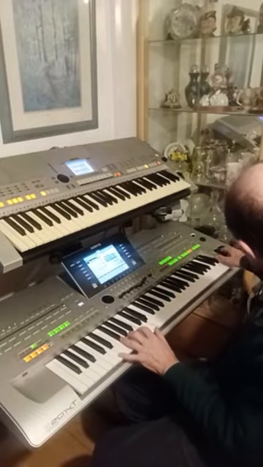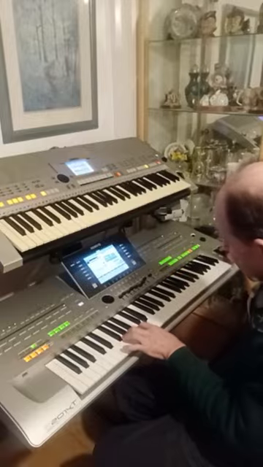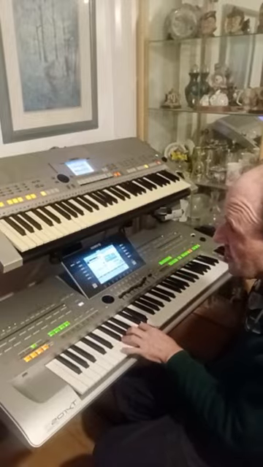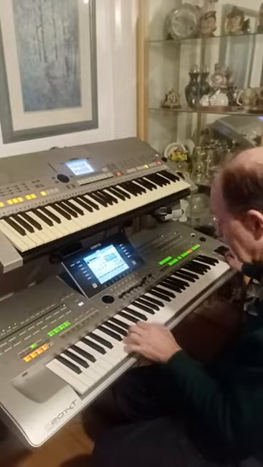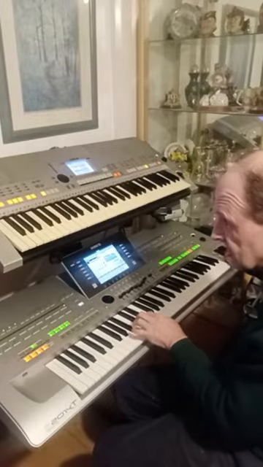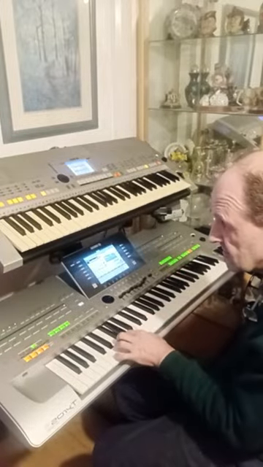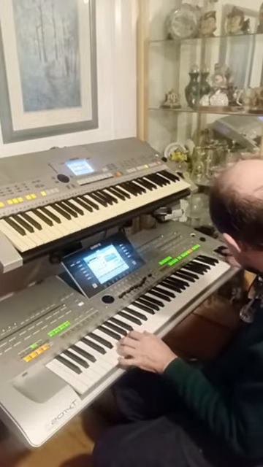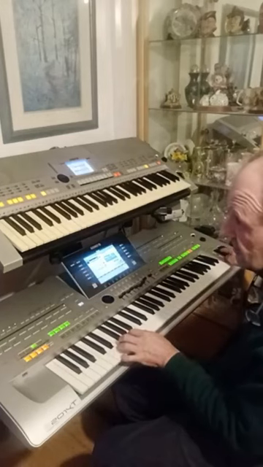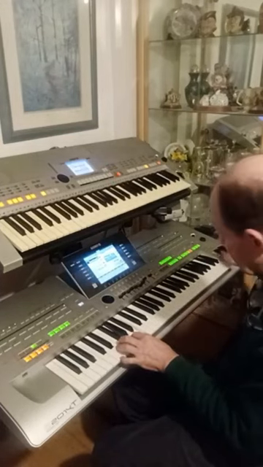And if I change the modulation wheel down here, I can have a little bit more of the organ and turn the strings back down. Bring it back to the middle again. That cancels out the organ and brings the strings back in again.